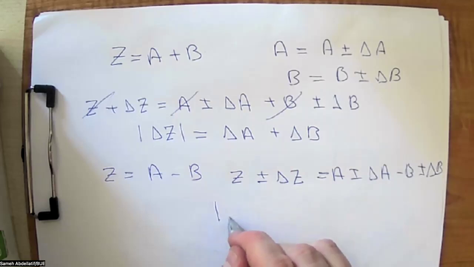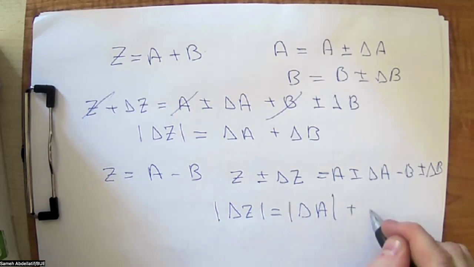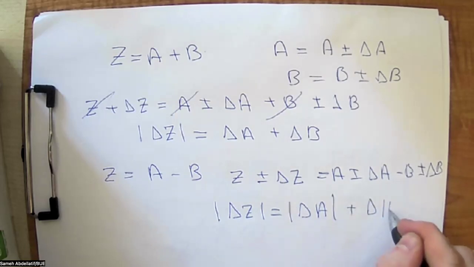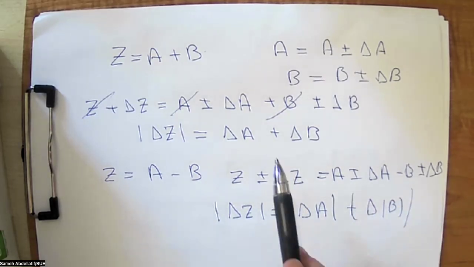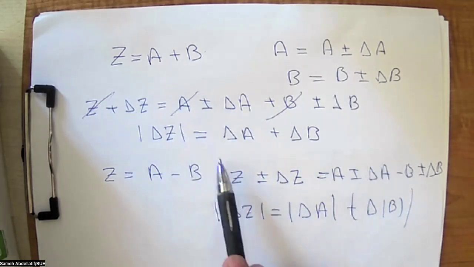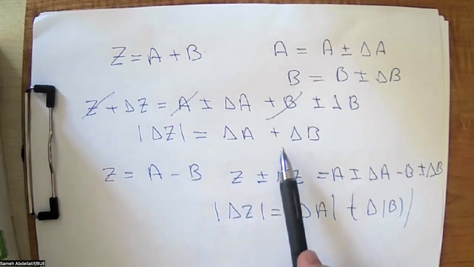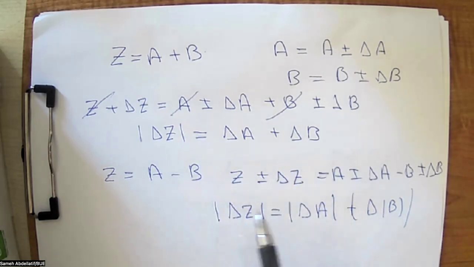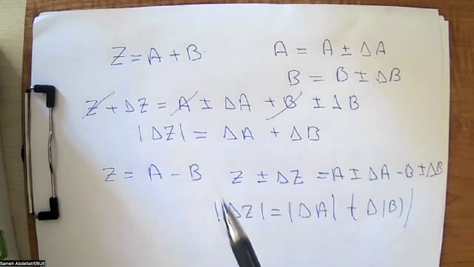Again, the absolute delta z equals absolute delta a plus absolute delta b. So whether you are making an addition or a subtraction, in both cases, my dear students, you will end up with an addition of the absolute errors of the two parameters a and b to get the absolute error in the output parameter, which is z.